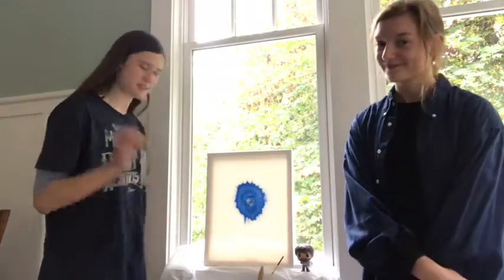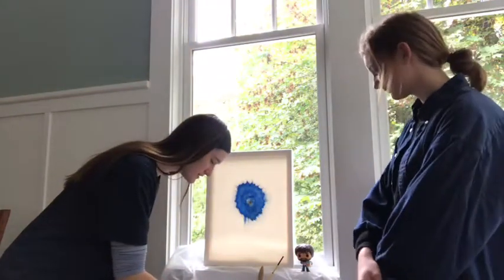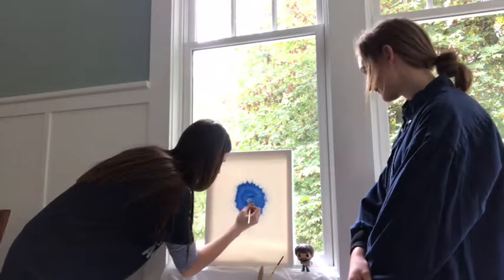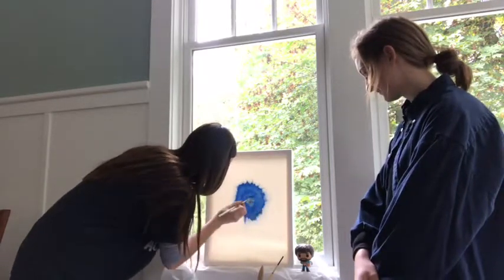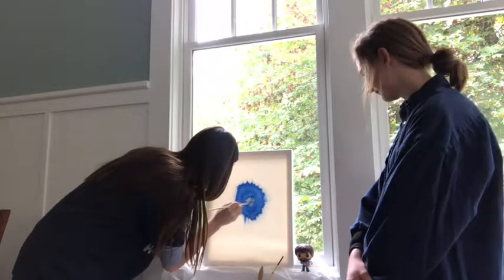380,000 years later, the universe begins to cool just enough for light to be able to pass through the cloud of messy particles. Let's paint that, shall we? I'm just going to dip into a little bit of titanium white here. I'm just going to paint some highlights coming through. Ooh, yeah. That's nice. Always want to start from the center and work your way out.